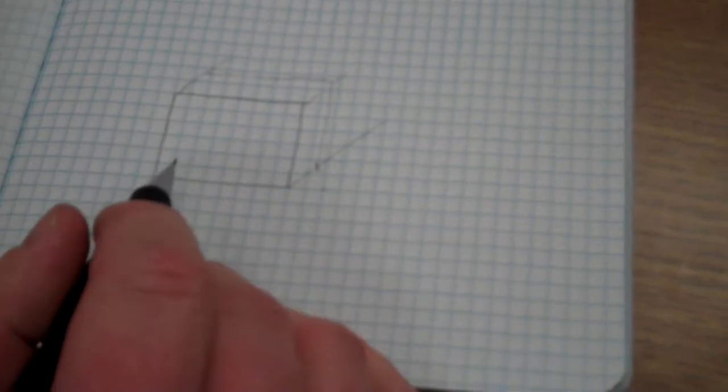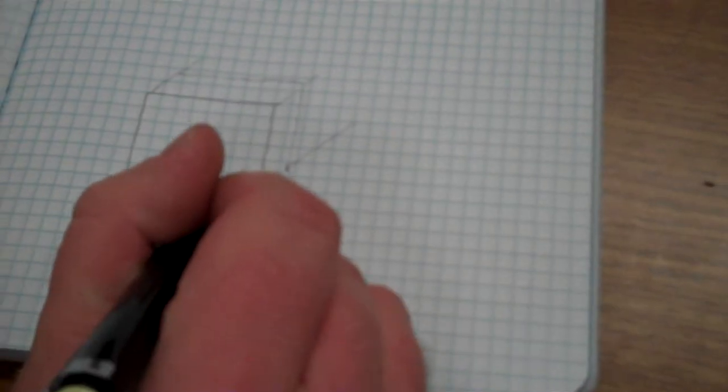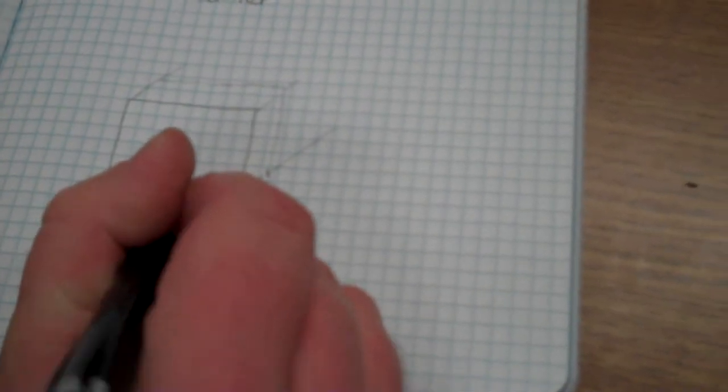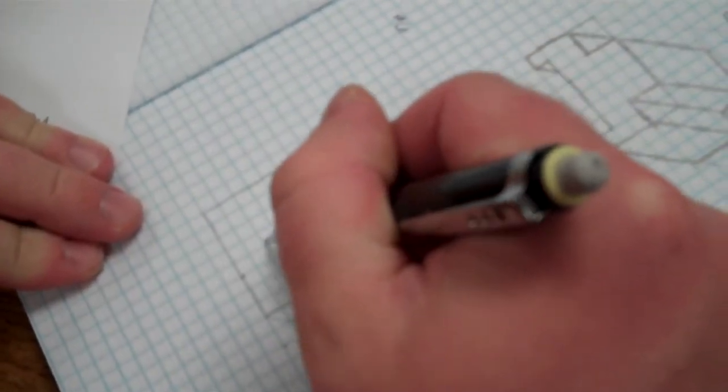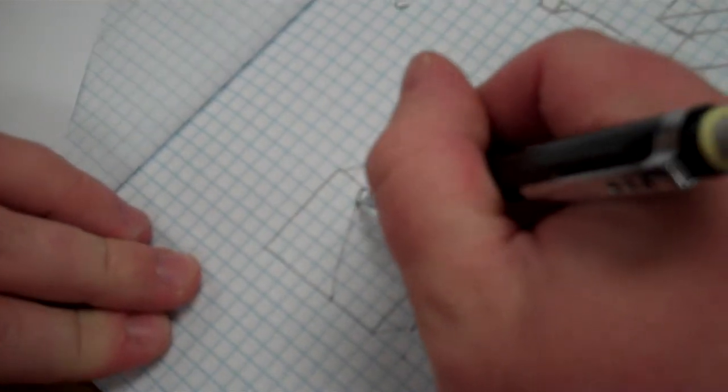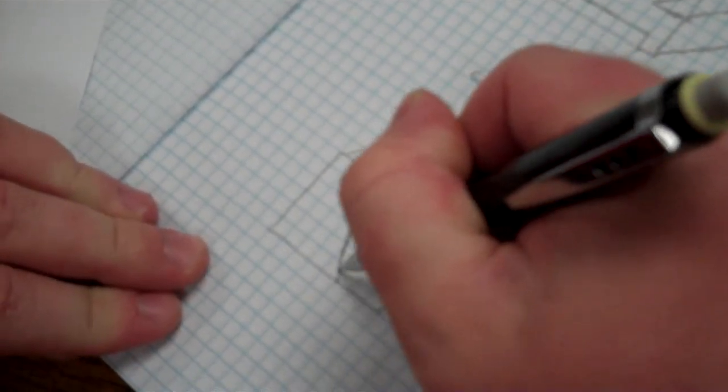What I'm going to do next is I'm going to go ahead and create what's actually going to fall on the front face. Back in 3 blocks here is where that angle starts. Out 2 blocks here is where my angle starts. So I can go ahead and sketch a line that comes in at an angle and connects those 2 points. That part is going to be object line. So I can darken that in now, that way I don't get confused later on.